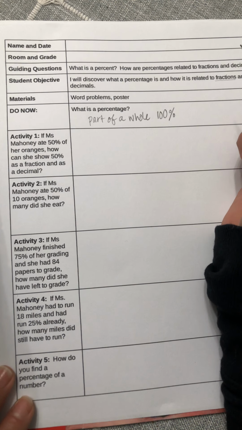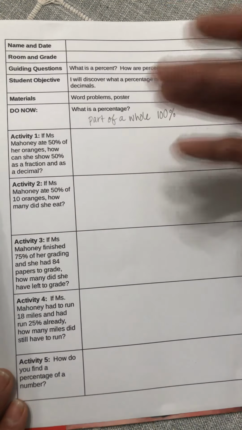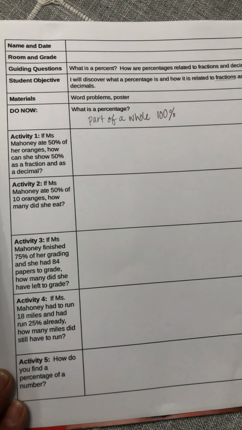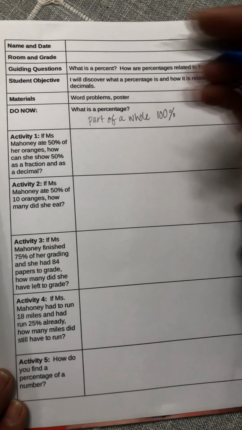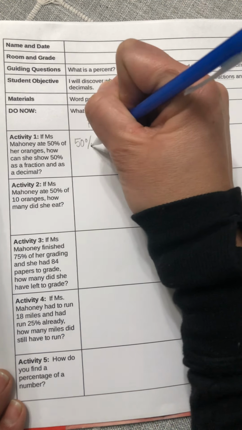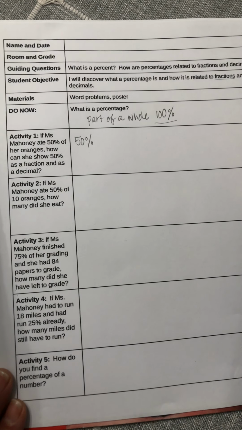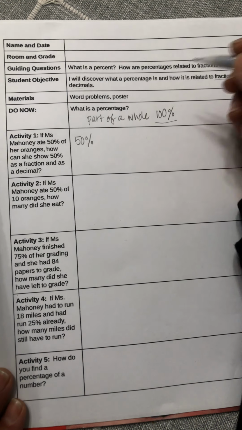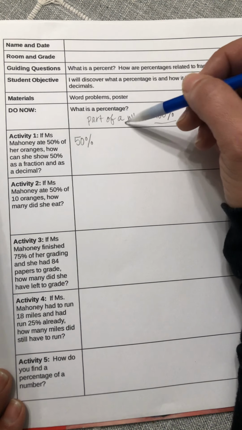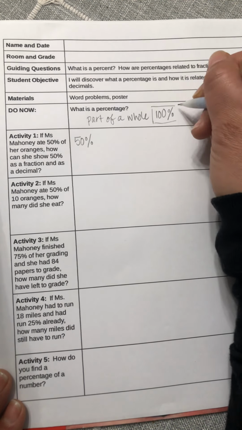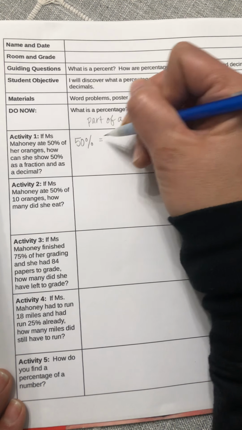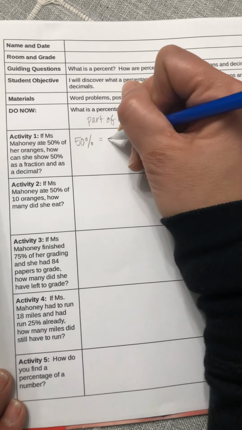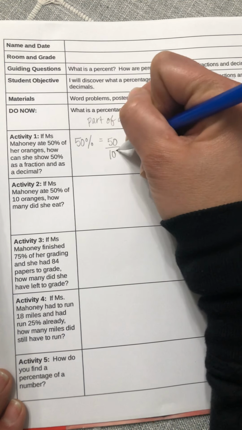So if Miss Mahoney ate 50% of her oranges, how can she show 50% as a fraction and as a decimal? So we don't know how many oranges she had, and we don't know the number of oranges she actually ate. We do know that she ate 50% of them. So if we write 50%, just like we did up here for 100%, we need to figure out what that is equivalent to as a fraction and as a decimal. Well, if we know that a percentage is part of a whole and the whole is always 100%, that means that this percent, 50%, is equivalent to 50 out of 100.